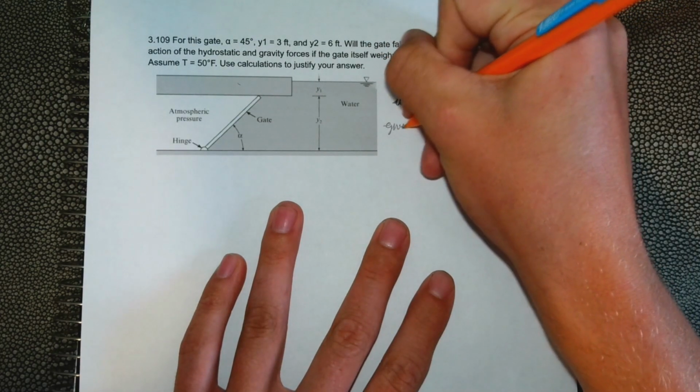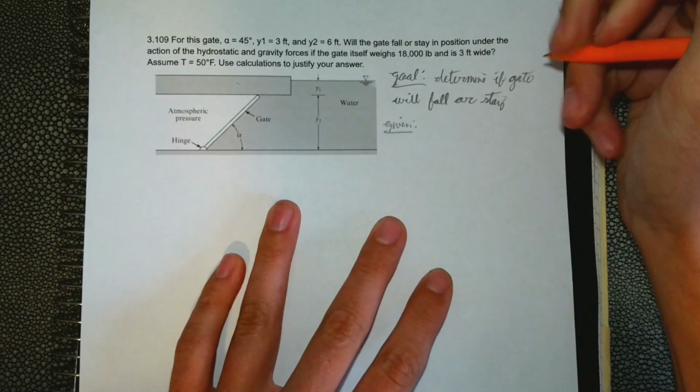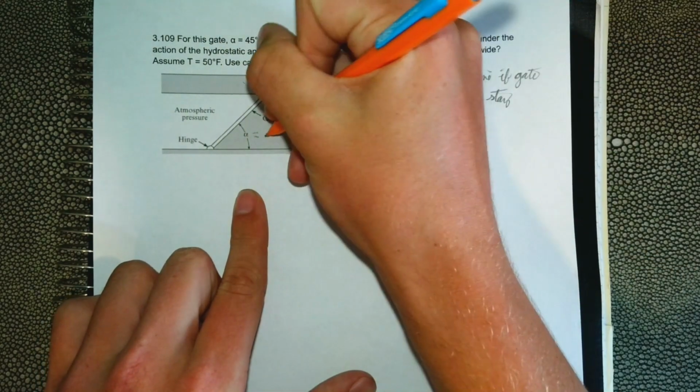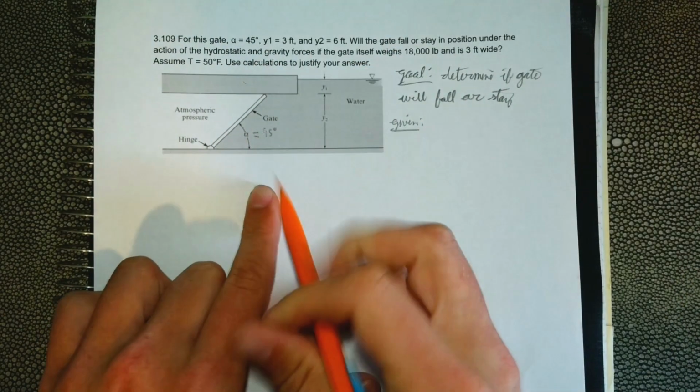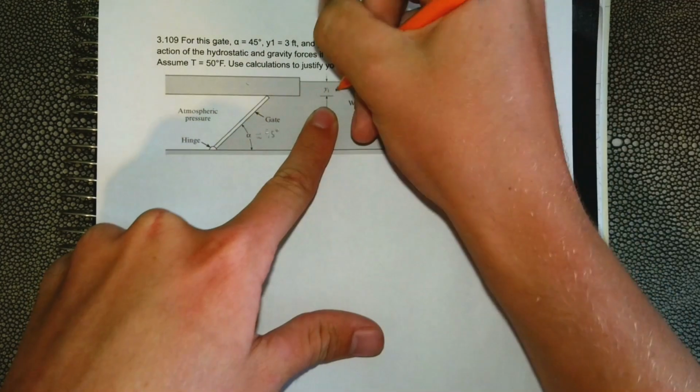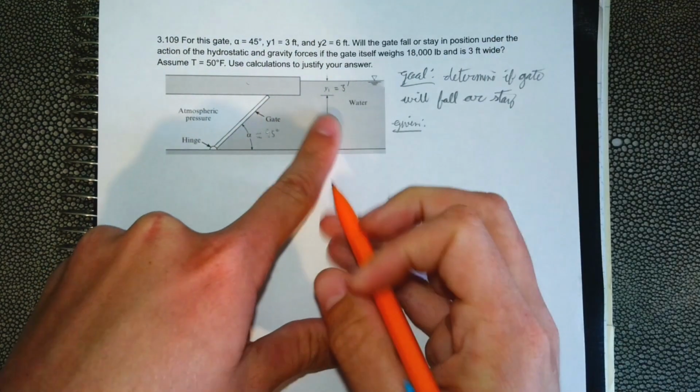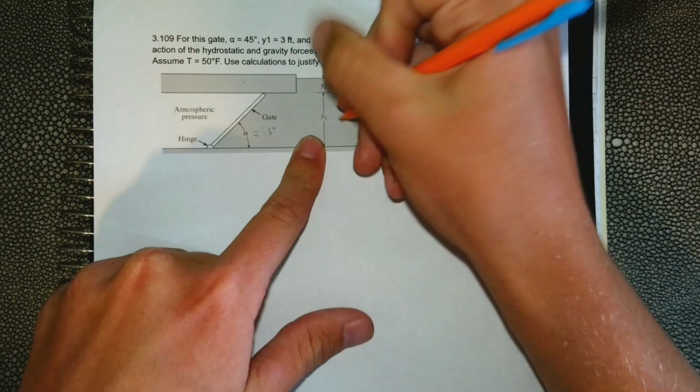Givens, we're given a lot here. So this angle is 45 degrees. Y1 is 3 feet. Y2 is 6 feet.